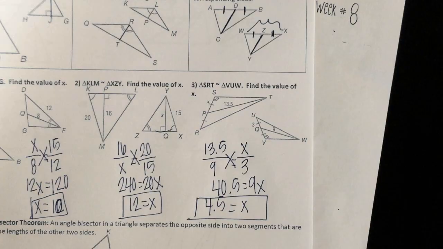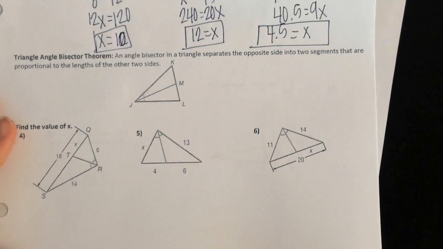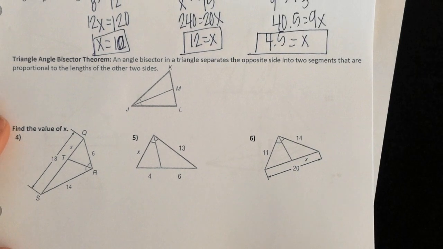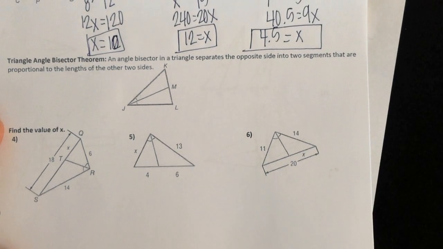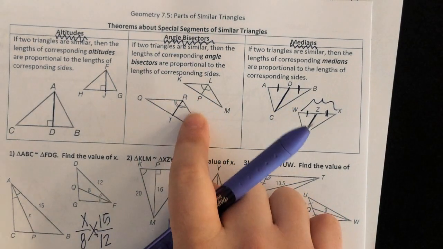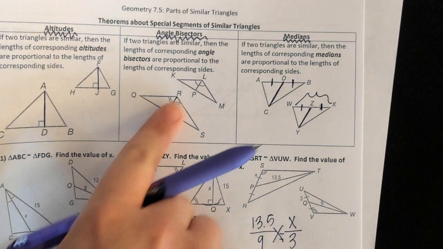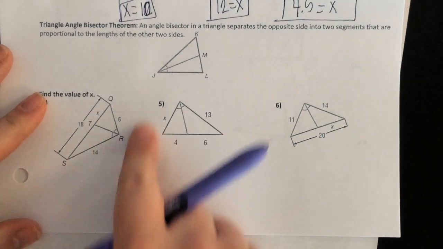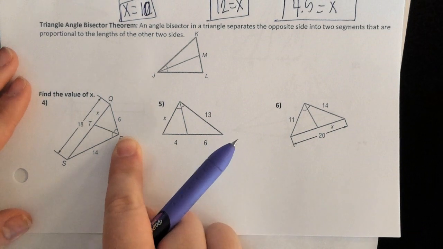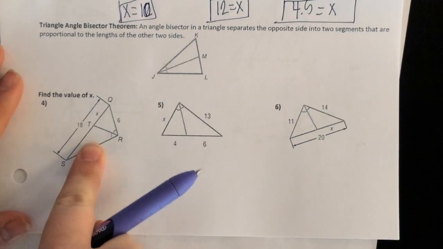That's it. There's one more thing though. If you look at 4, 5, and 6, always one more thing. Up here we had angle bisectors, but we were using them when we had 2 whole triangles, 2 separate triangles. Well, in this case, we only have 1 triangle. So we don't have 2 separate triangles. We have 1 triangle with 2 in between.